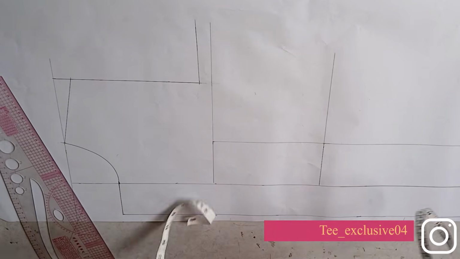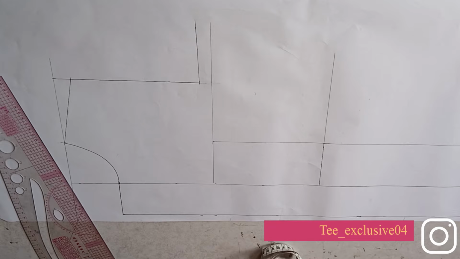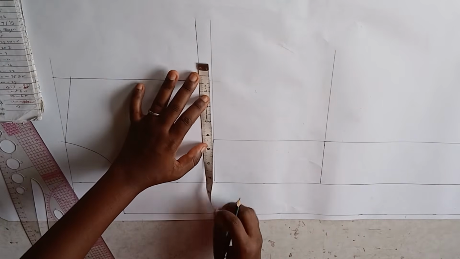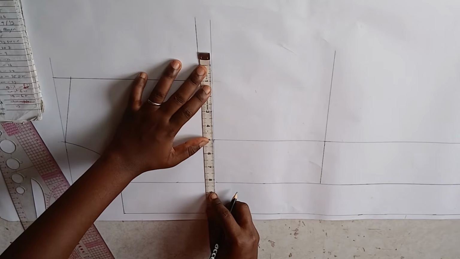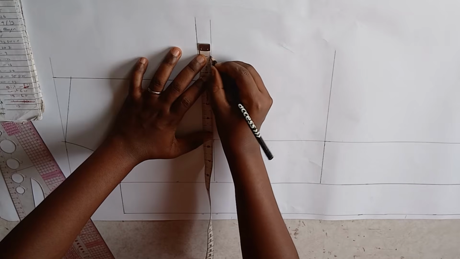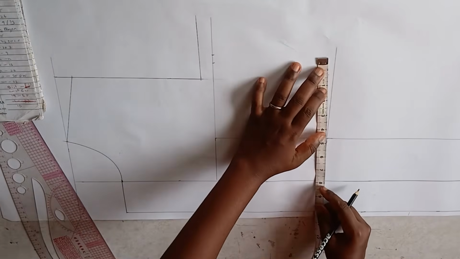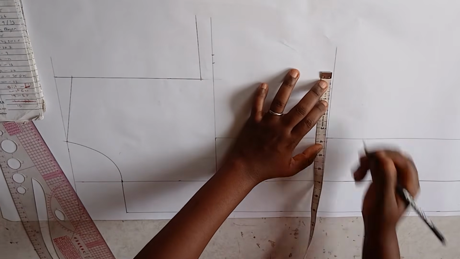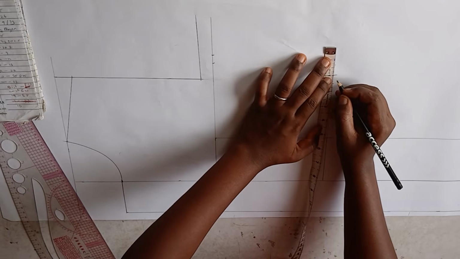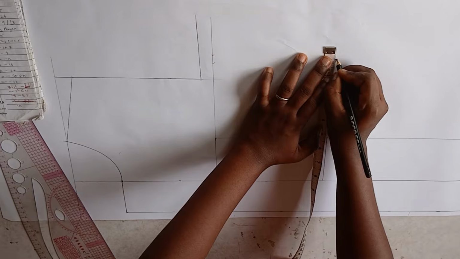So for my measurements, my front is divided by 4. I have 8.25, then you have 0.5 as ease allowance. On the waist I have 7, ease allowance 0.5, and 1 inch for the darts.